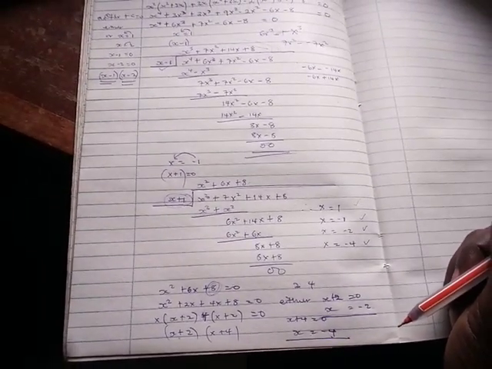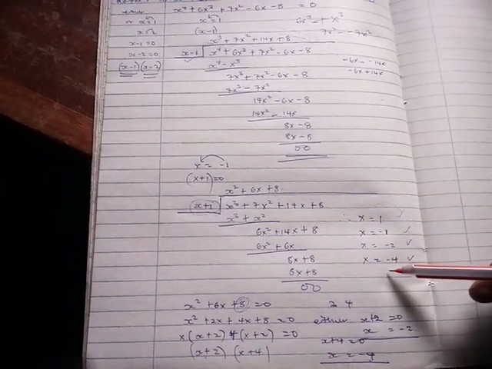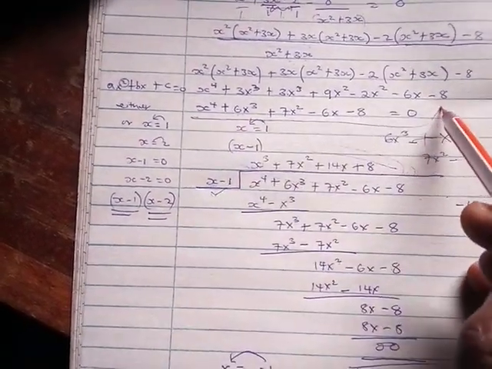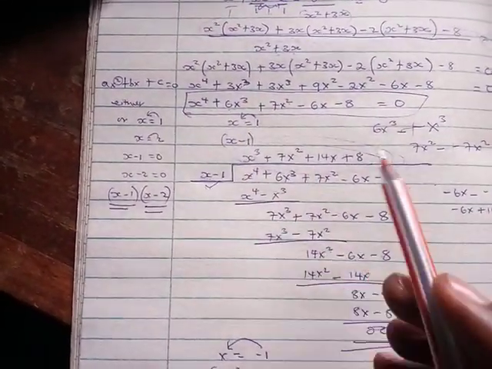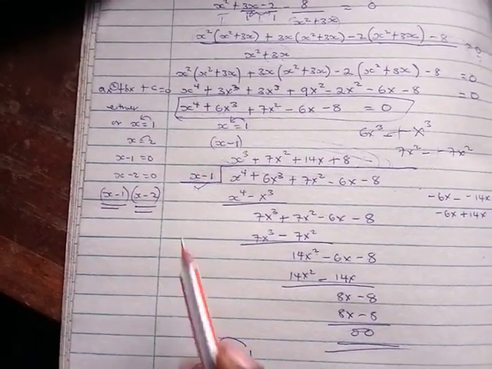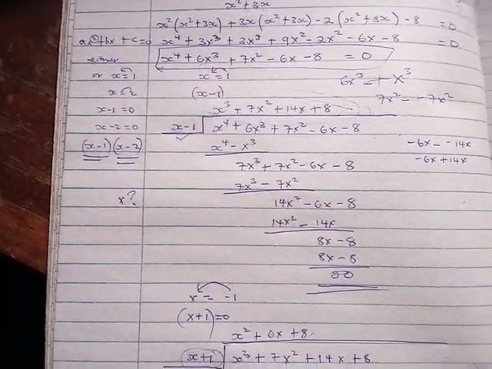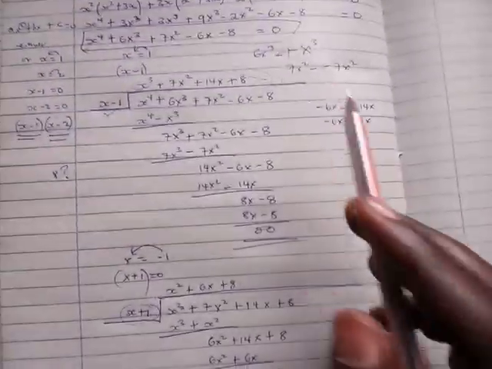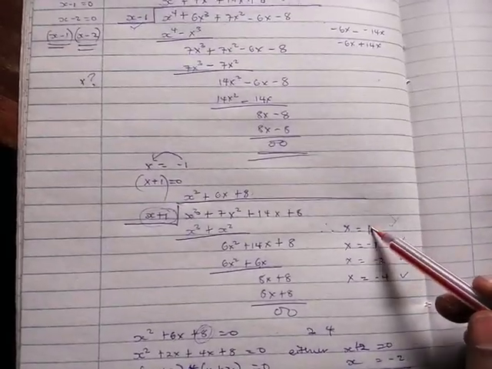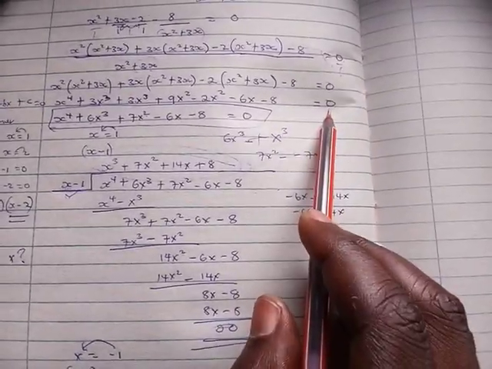Hope you get it. Alright, so all these values satisfy this equation. When you put it back on the calculator, the way I was showing you, you press calc and it asks you for the value of x. When you put x as 1, it gives you the answer 0. When you put x as -1, it gives you the answer 0.